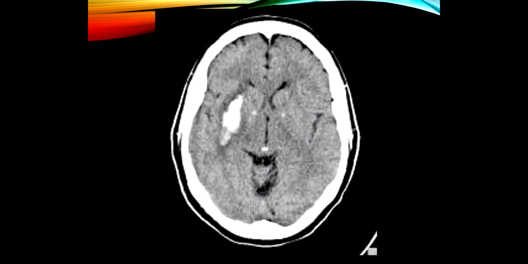Okay, here's another putamenal hemorrhage. Again, here's the internal capsule, right? So it's more lateral. So this is the area of the putamen, and you can see that that posterior limb is going to be severely impacted in this case.